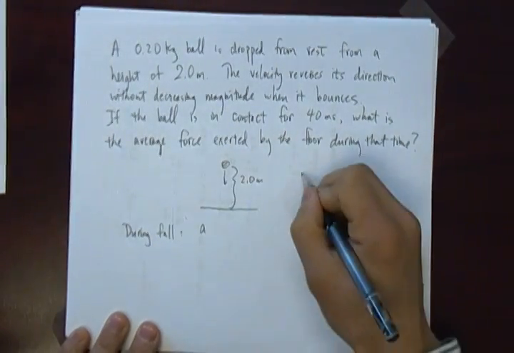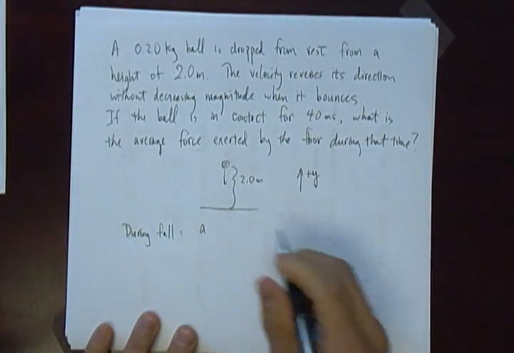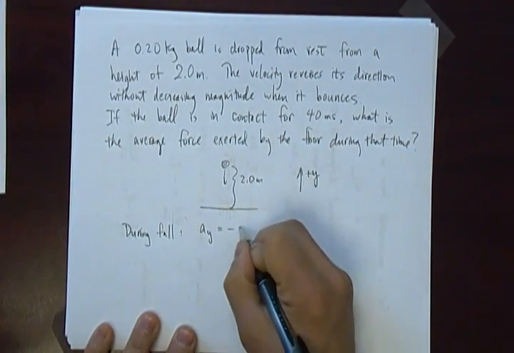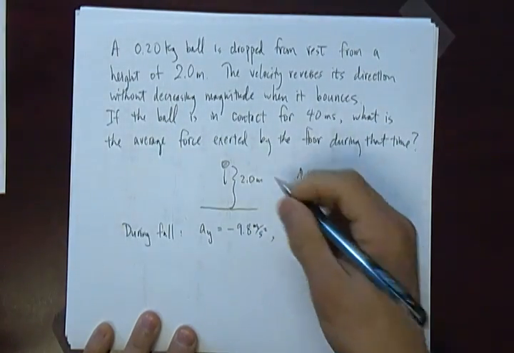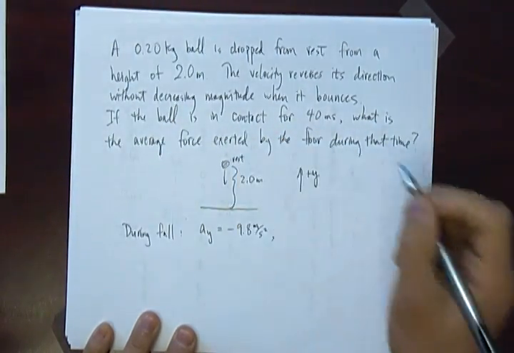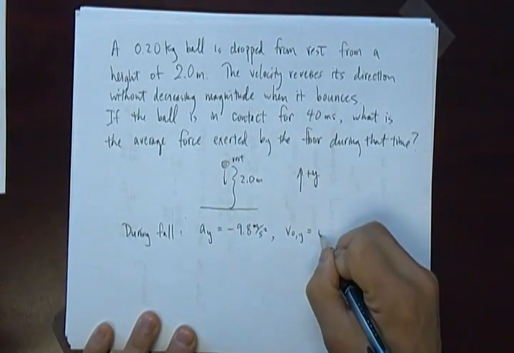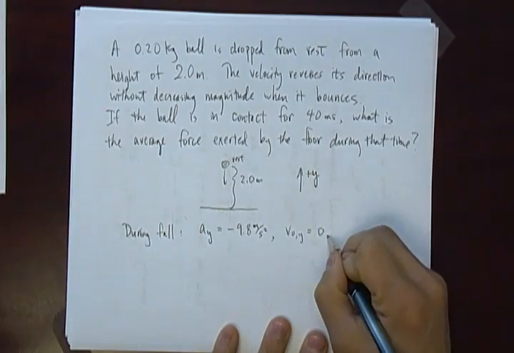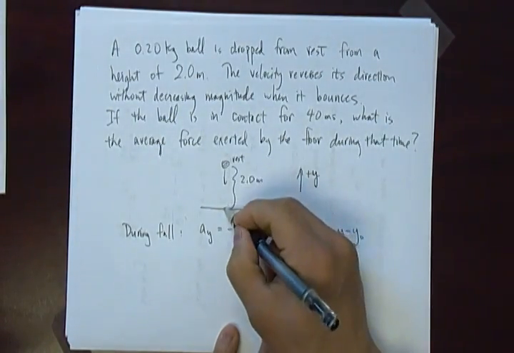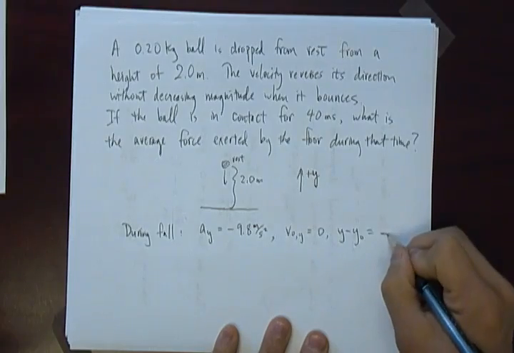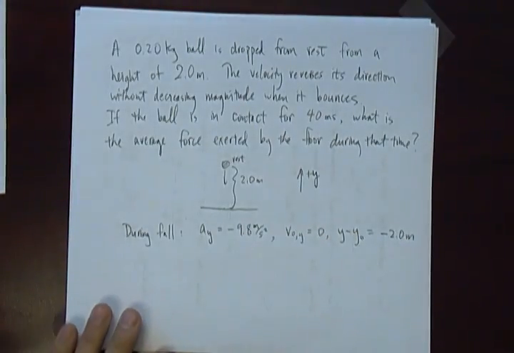So we know that, alright, this is the positive y direction we're taking as positive. So ay is negative 9.8 meters per second squared. It's dropped from rest, so it will have a v0y equal to 0. That's the initial velocity. And y minus y0, it starts here, it ends up there, so that will be negative 2.0 meters because it falls.